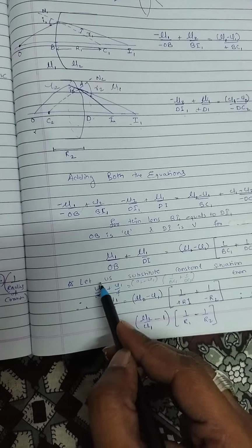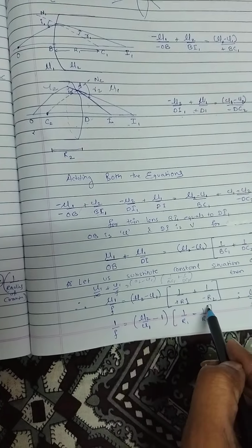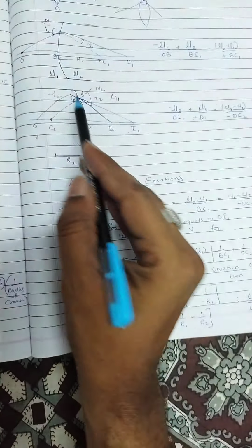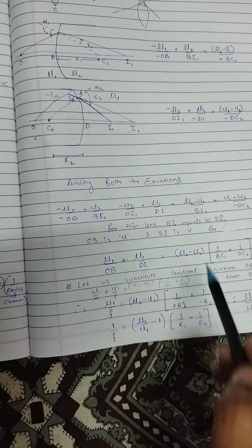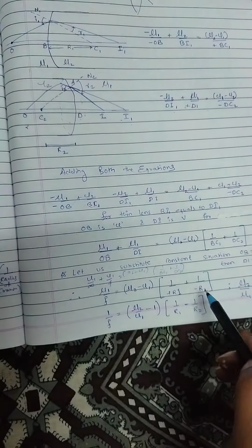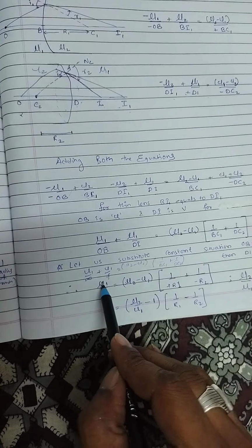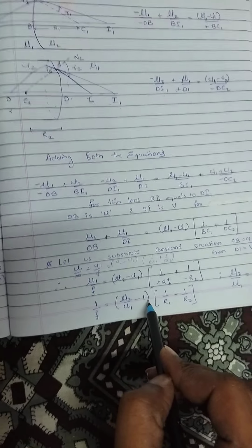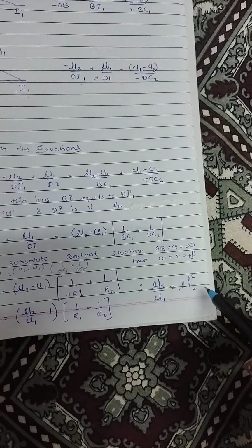Now what we have to do? Anything upon infinity is 0, so we don't write this term. This is written exactly as below. What is BC1? It is nothing but plus R1. What is DC2? DC2 is nothing but minus of R2 because it is on the opposite side. Solving this, taking mu1 in the denominator here, and mu1 minus mu1 is 1. You can write this term as mu2 with respect to 1.